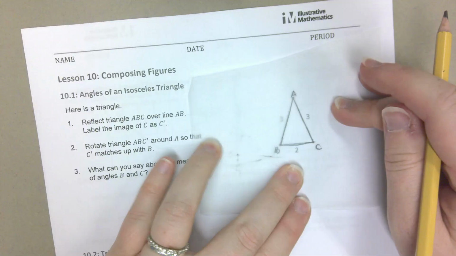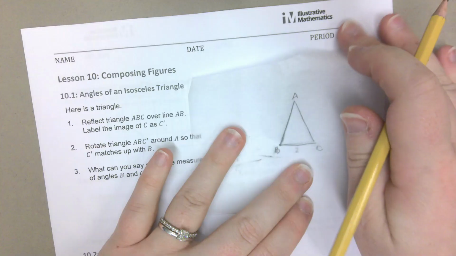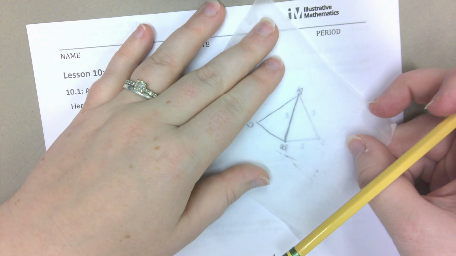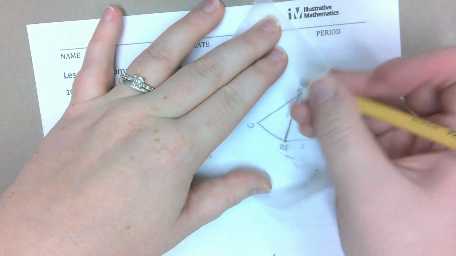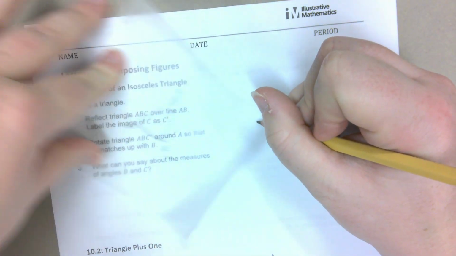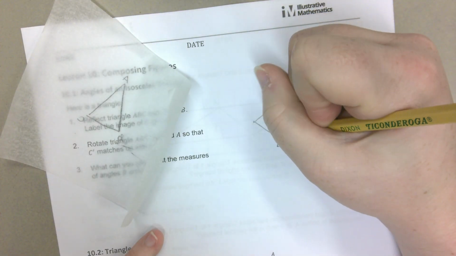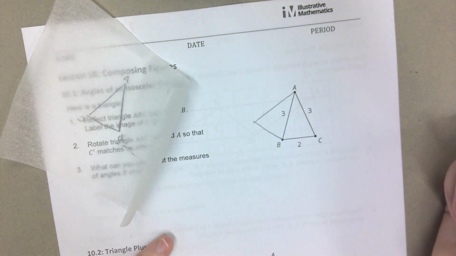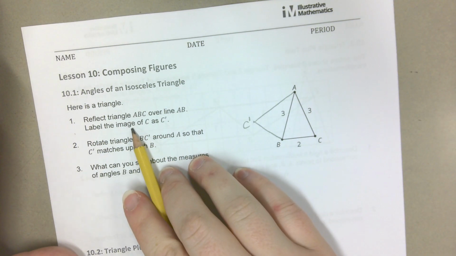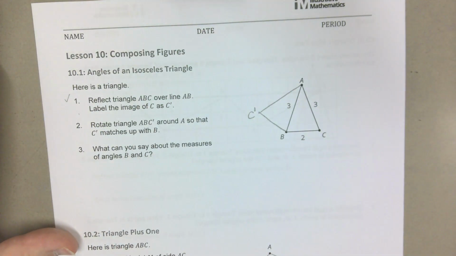So it says reflect this triangle over line AB. So I'm reflecting it over that line. Whenever I reflect it over, I put AB right back where it was, and C now will be right here. I'm going to go ahead and connect. So now on my triangle, I have C prime over here because it said label the image of C as C prime. All right, so we have done that first one.